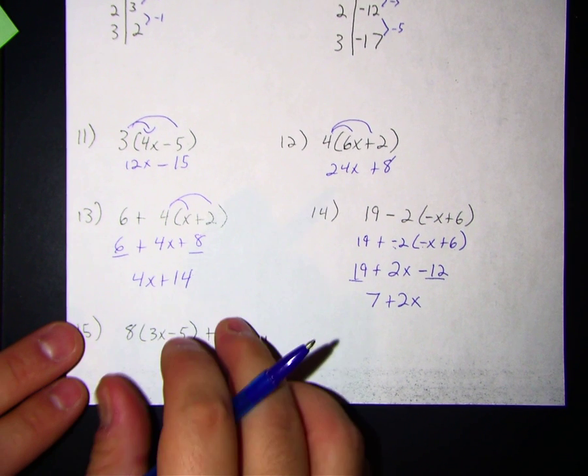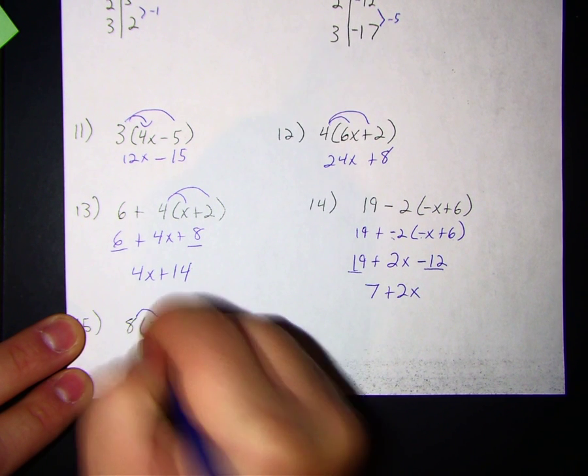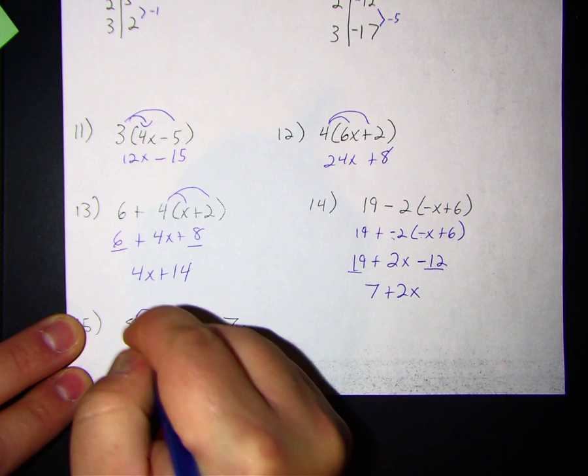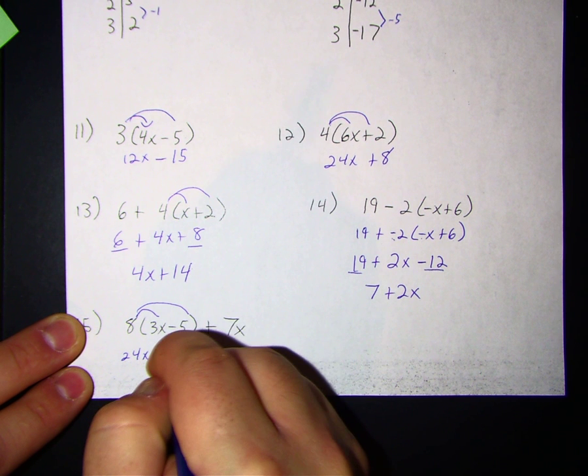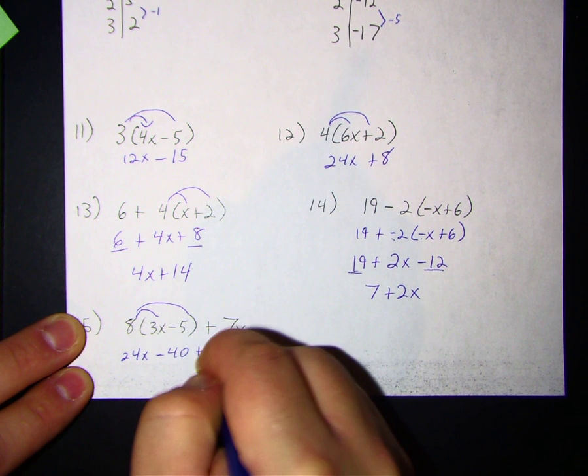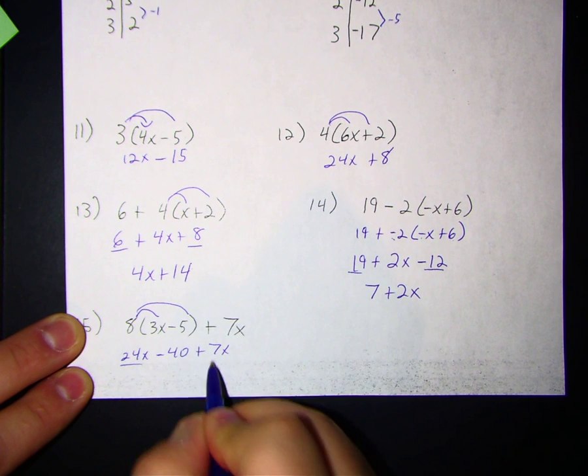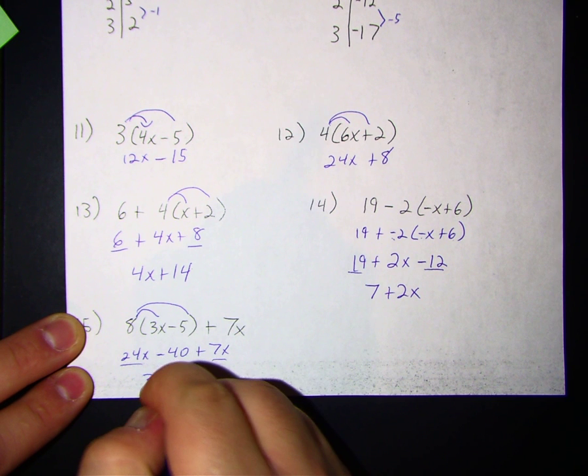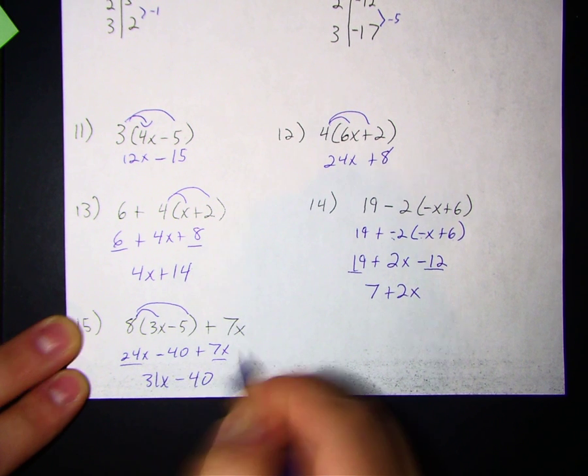Number 15, 8 times 3x is 24x. 8 times negative 5 is negative 40, plus 7x. Like terms here and here, 31x minus 40.